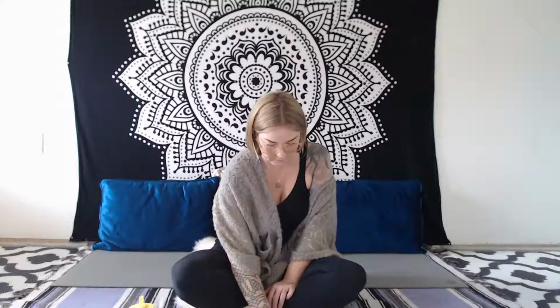Inhale deeply, suspending your breath and applying your root lock. Exhale. Release the lock, release those hands back down to the knees, keeping the eyes closed, breathing into the body. Gently opening those eyes.